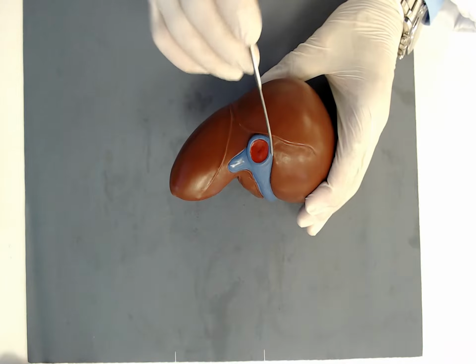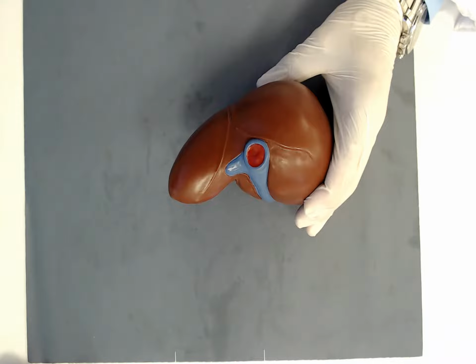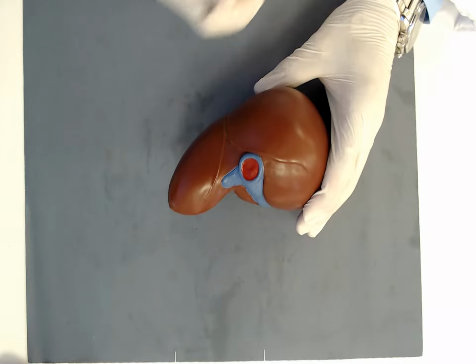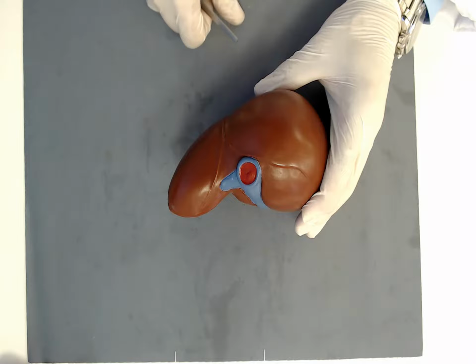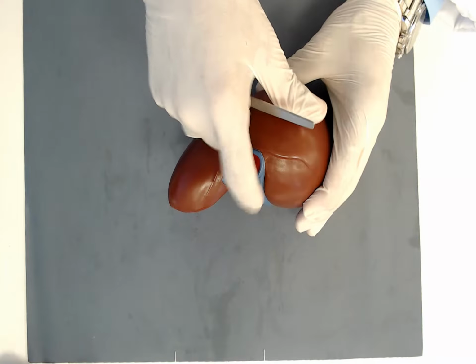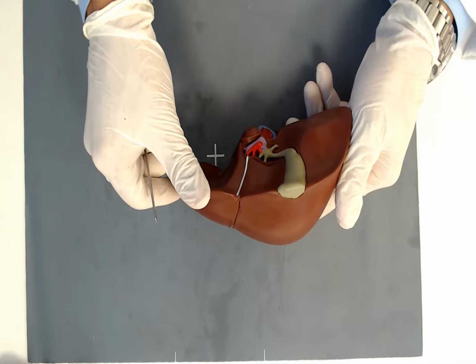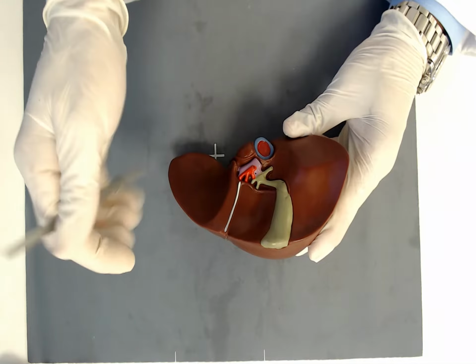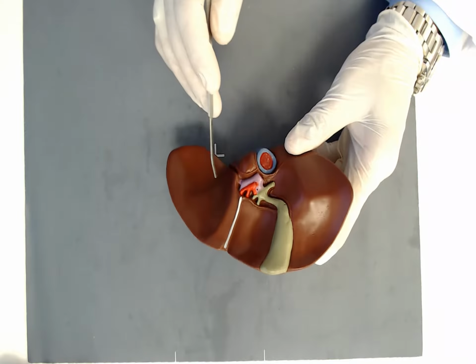Always remember the inferior vena cava posteriorly, so it becomes easier to identify different structures and relations of the liver. So let us flip the liver and have a look at the visceral surface.